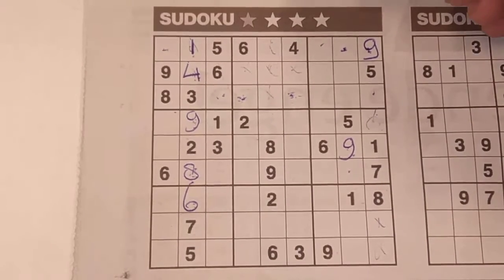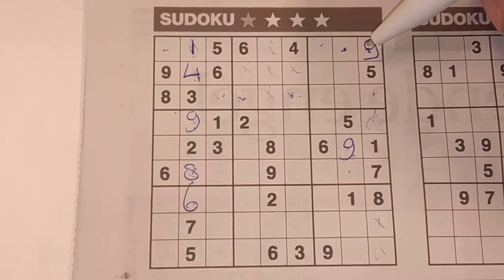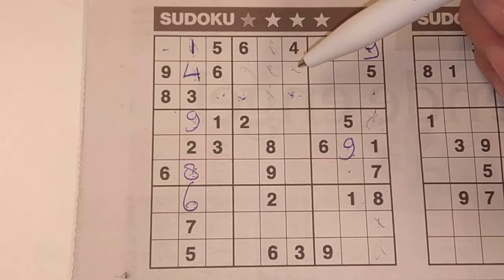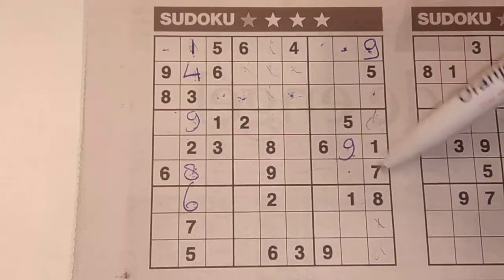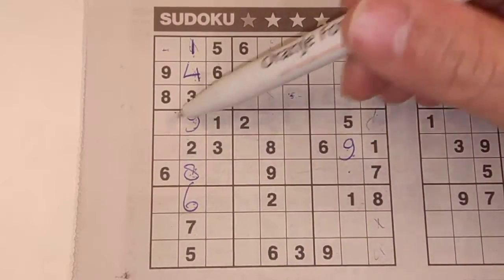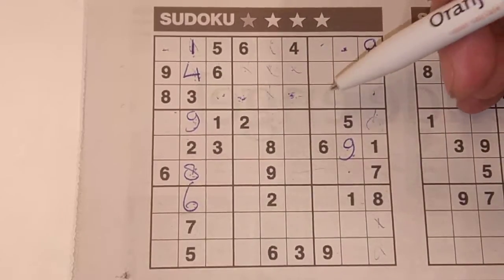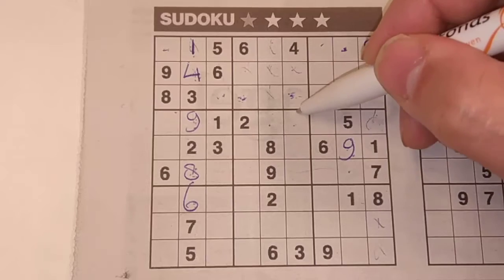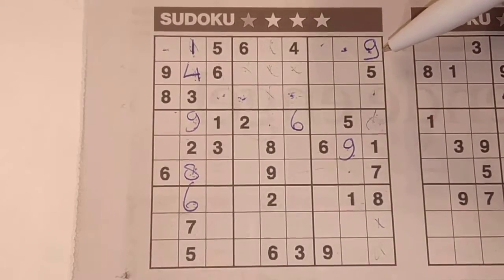Then can we do something with a 6? Yes, 6 in this row, 6 in the middle row. So in the row above, the only 2 places for 6 is here and there. But I see here 6, no 6 there. 6 should be here.